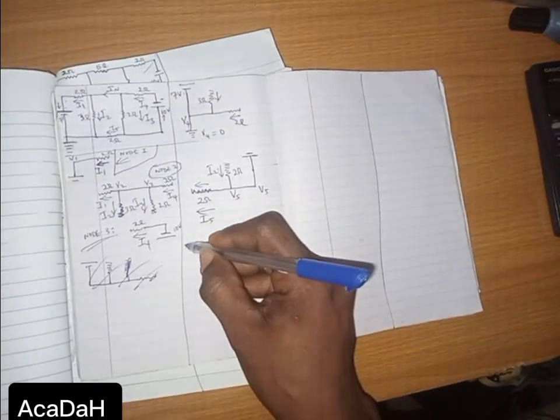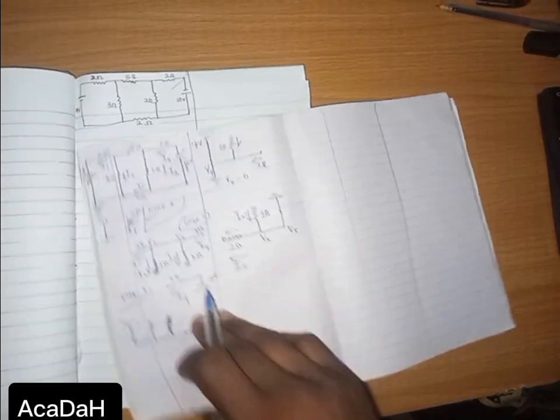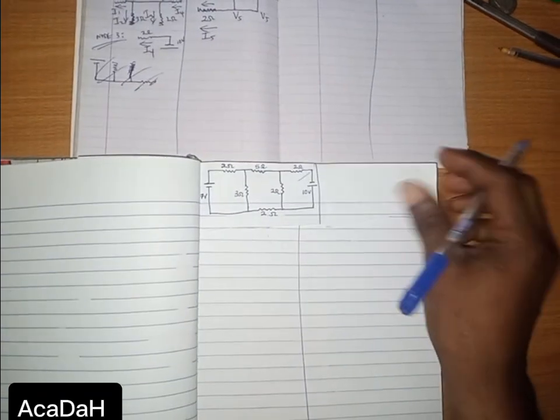So for node 1, the equations. The equation for node 1 is going to be, let's do this one.